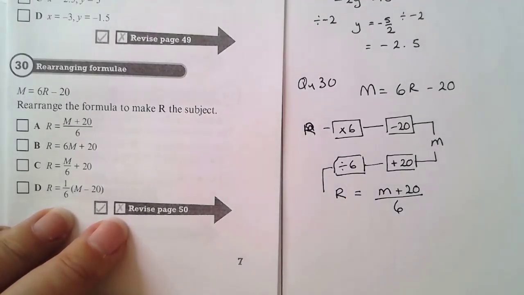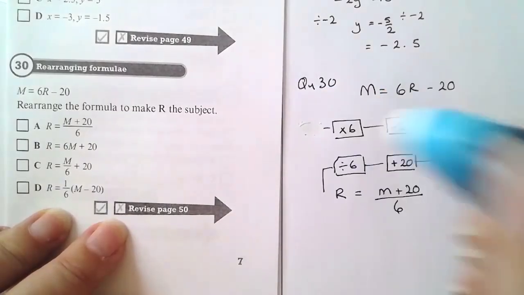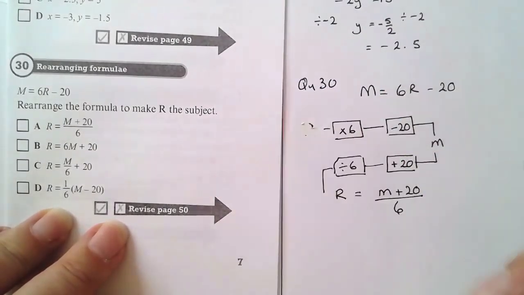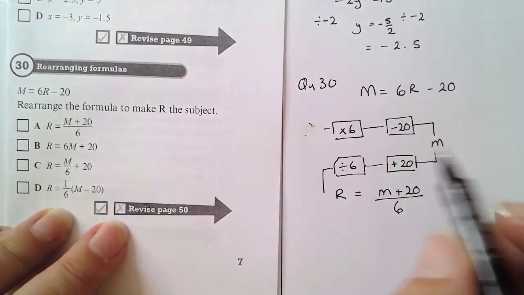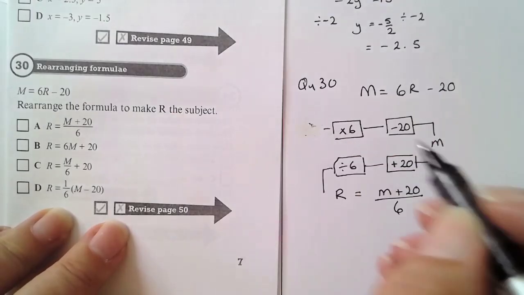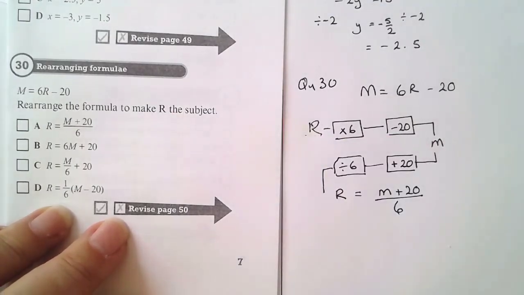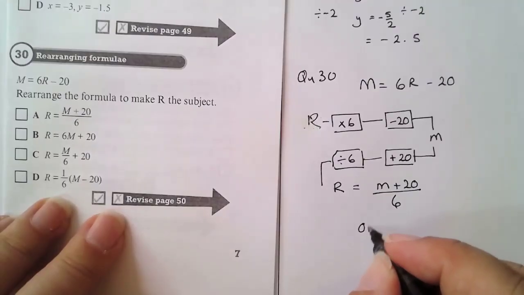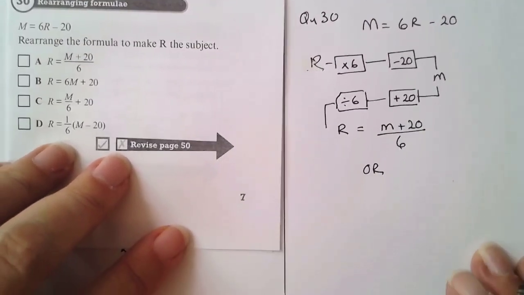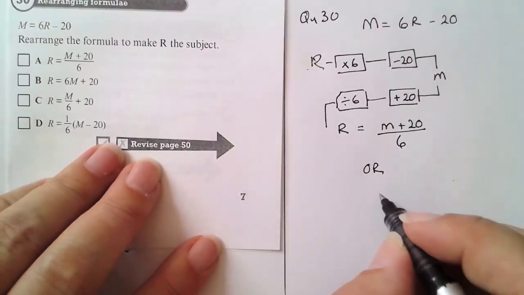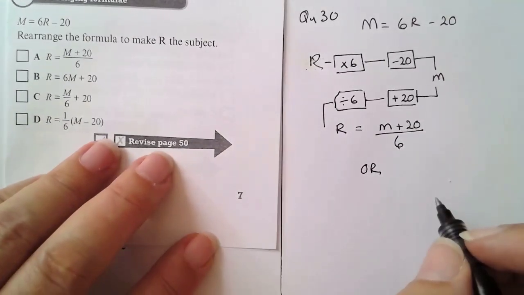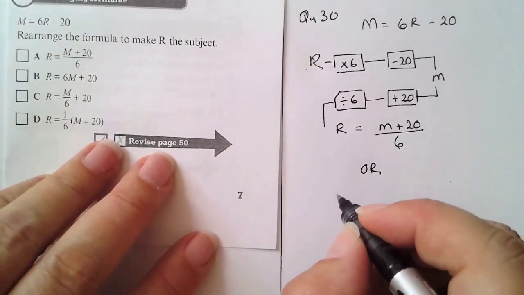Now, if you've never used that method before, what you're probably used to doing is doing it as a column. So that's what we're going to do now. That's an R there. So this method, and there are more than just two methods, but this is the one that you might be more familiar with. As I say, I'm a real fan of the boxes.